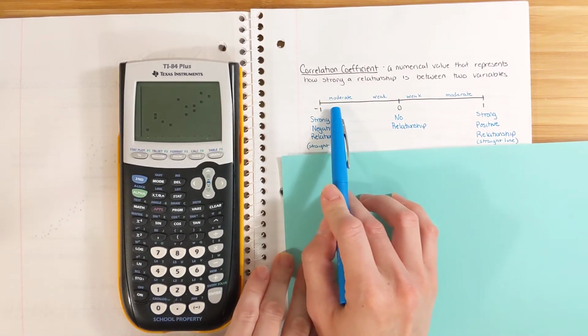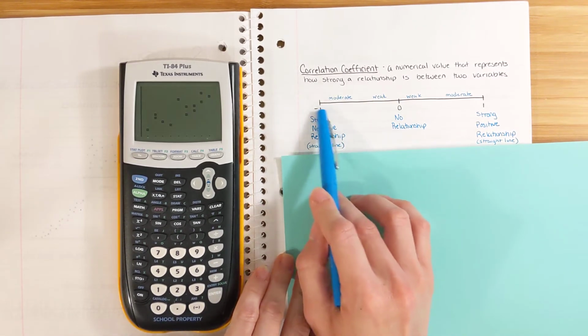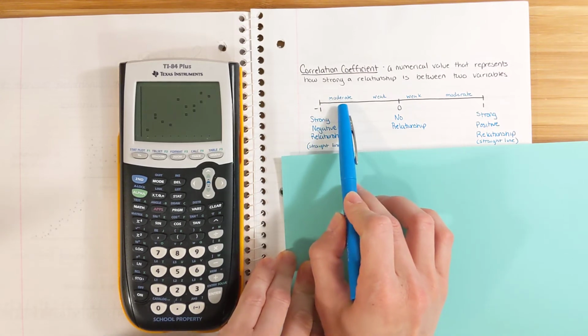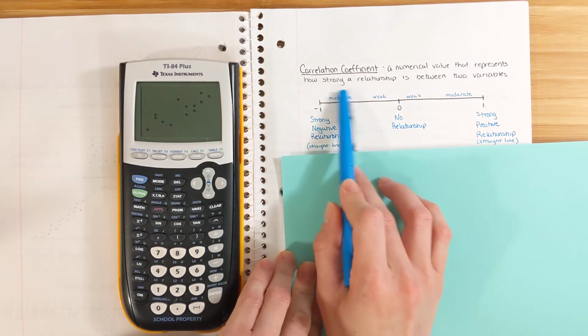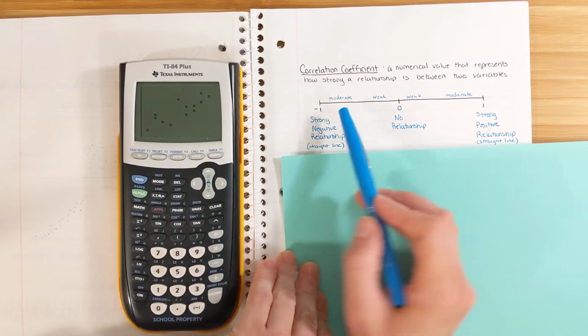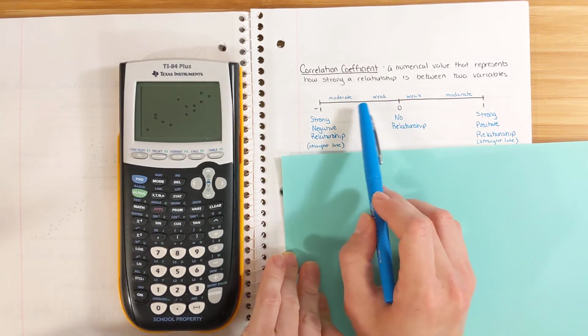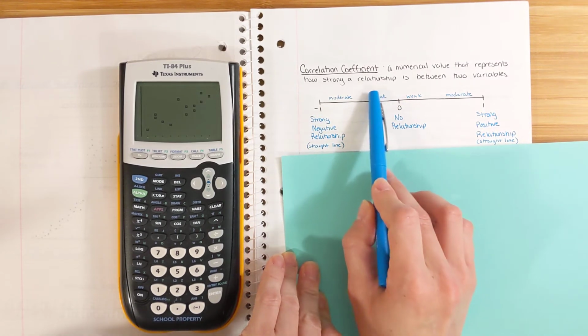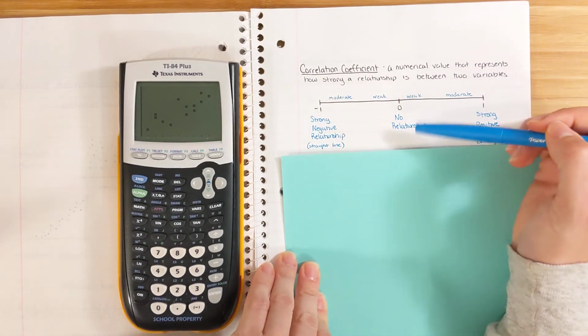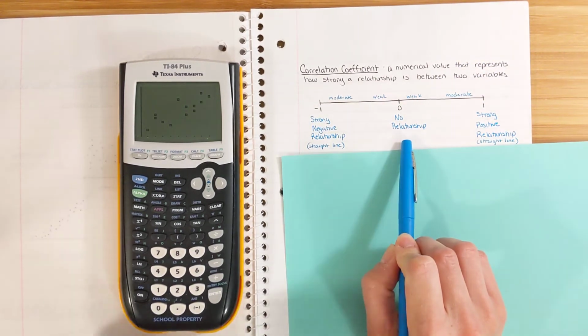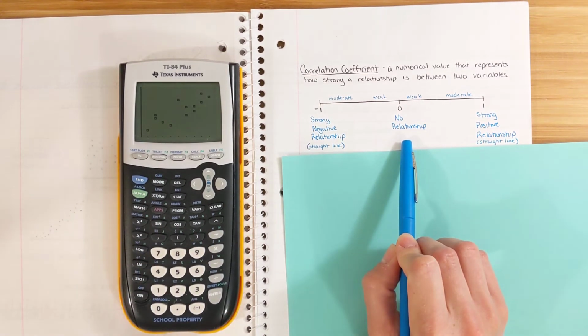Okay, as we move closer to 0, I might not describe it as strong. I might describe it as moderate. That's if it's somewhere like -0.7. As we get closer and closer to 0, my relationship is going to be weaker and weaker until I get to 0, which would be more like that first example we saw where there was no relationship whatsoever.